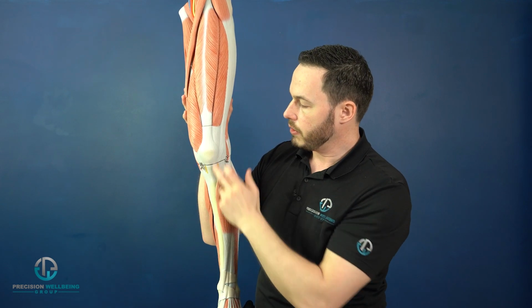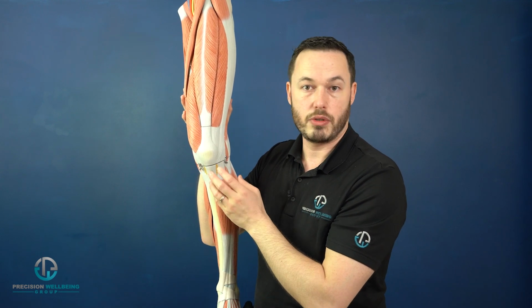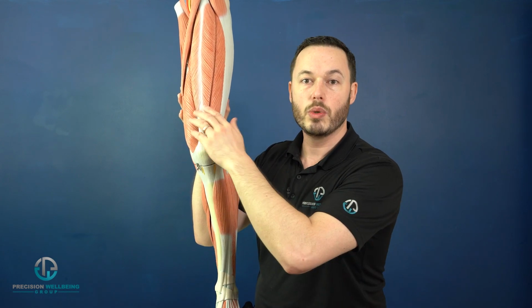And then it comes down over the knee joint and attaches to the front of the shin bone, so the tibia. Within this tendon is the kneecap. So the patella is housed within that tendon. So if you were to take that tendon off, the kneecap would come with it.